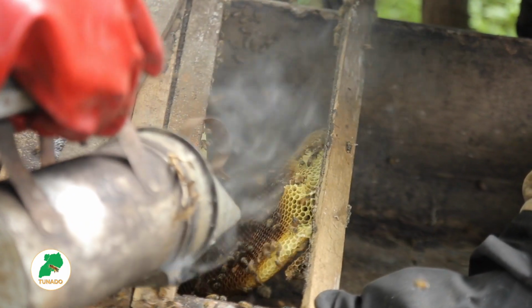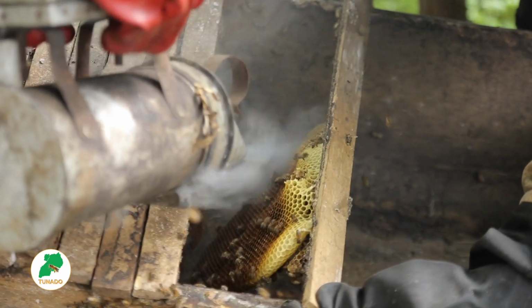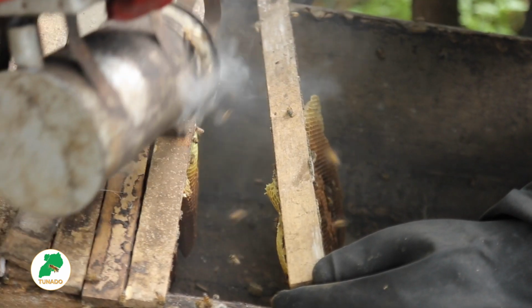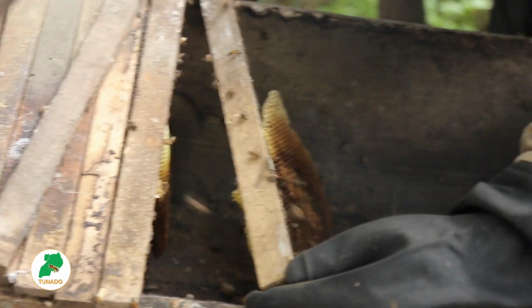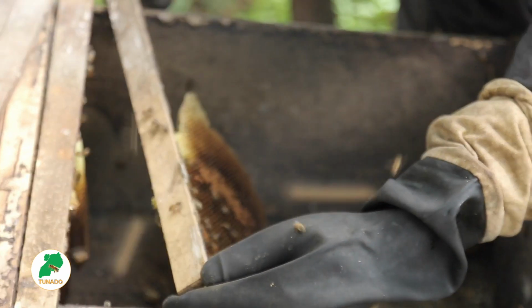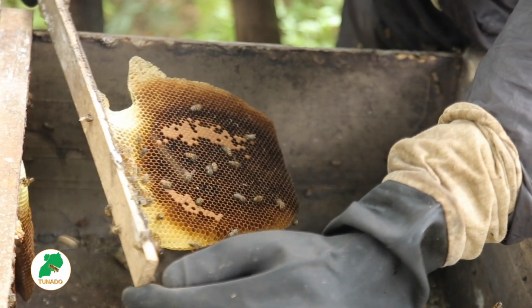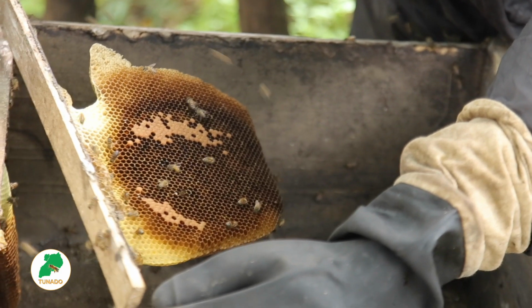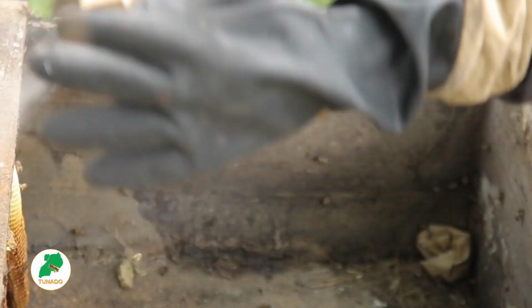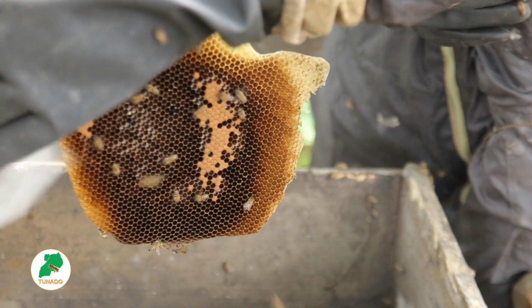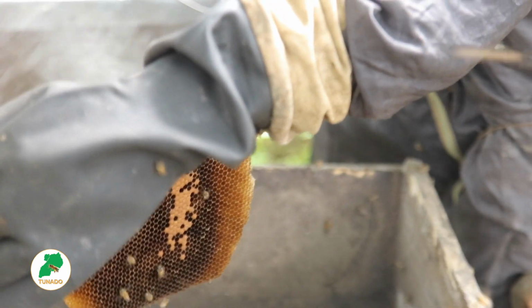So actually our colony is weak. Our colony is weak, and we can't proceed anymore because here we can already see some other eggs. There are eggs already being laid here, as you can see. The eggs started to be laid, so we should not disturb where the queen is.